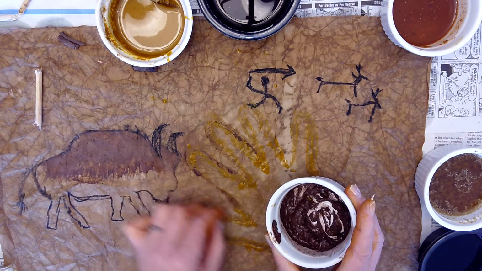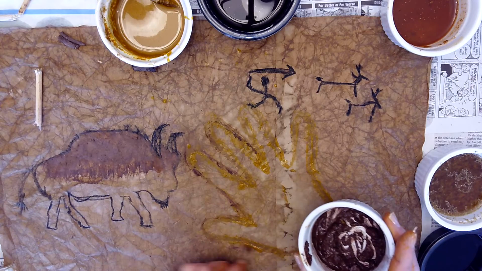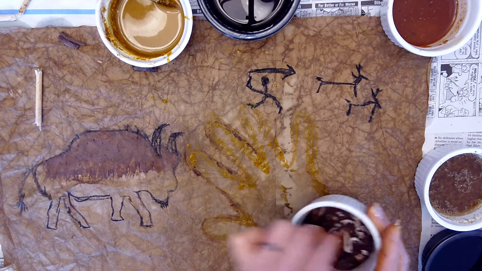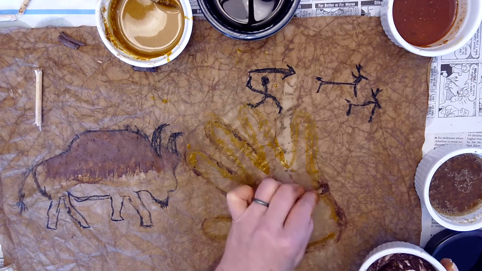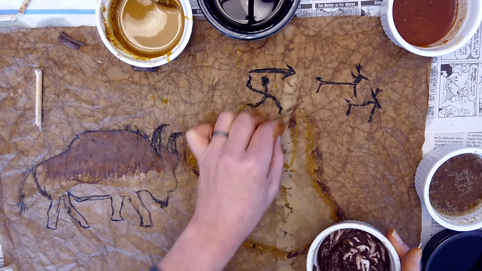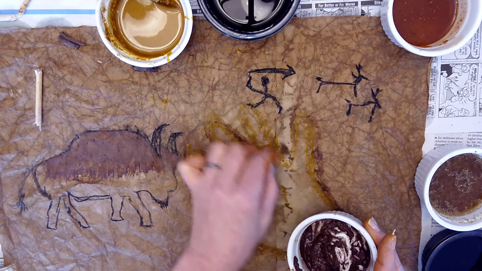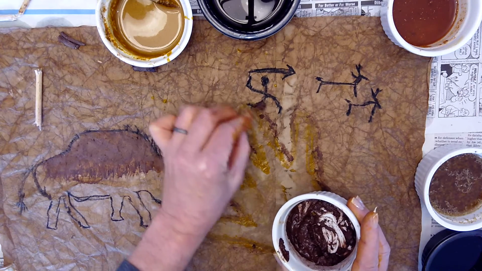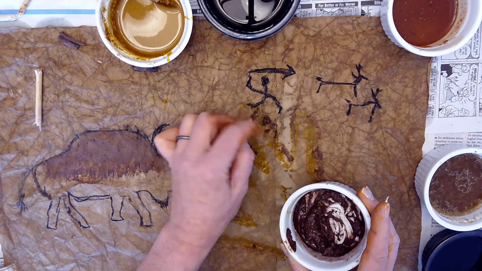I'm just going to add some of this just to outline it a little bit before I put some beet juice in. So I'm just brushing, right, with this. That's the technique I'm using. I'm using the brushing from this really soft stick from a plant, or stalk from the plant.